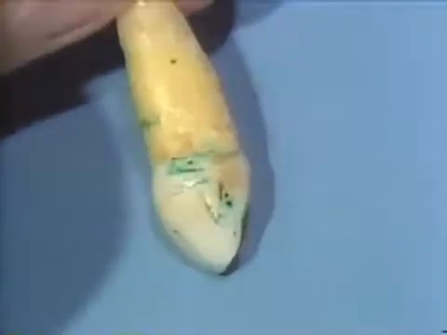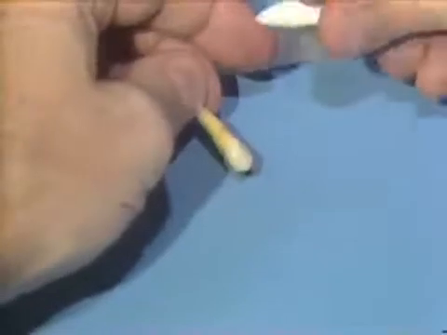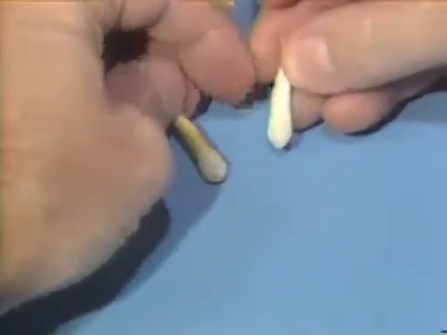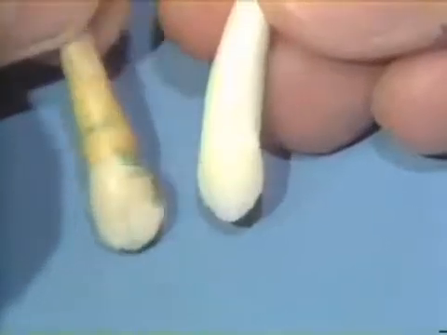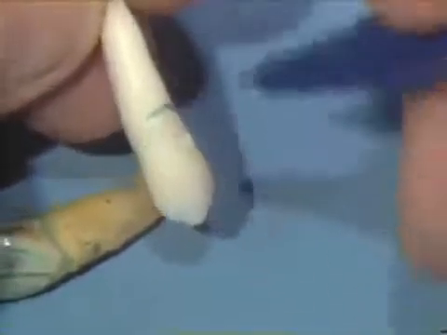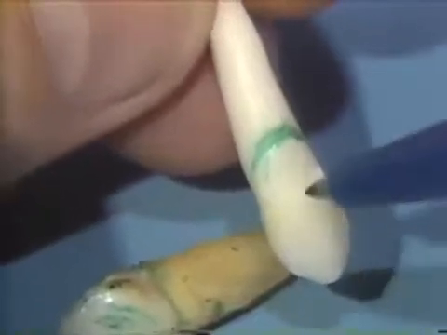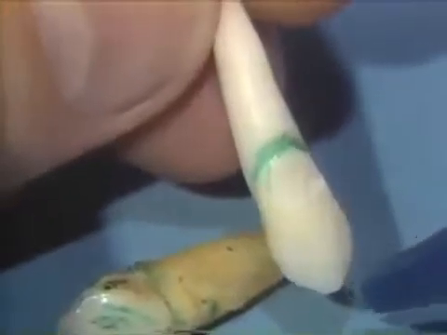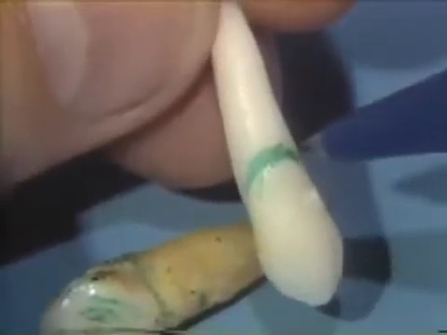If we look to our mandibular canine tooth, we'll find that it generally has a very long, narrow crown. The crown is much longer than what the maxillary canine is, and it's one of the longest crowns in the entire mouth. It is the longest crown statistically in the entire mouth.